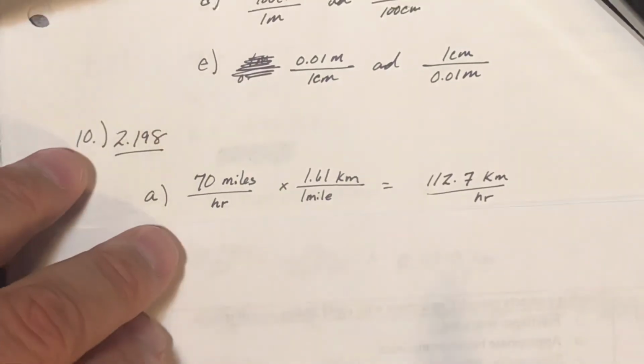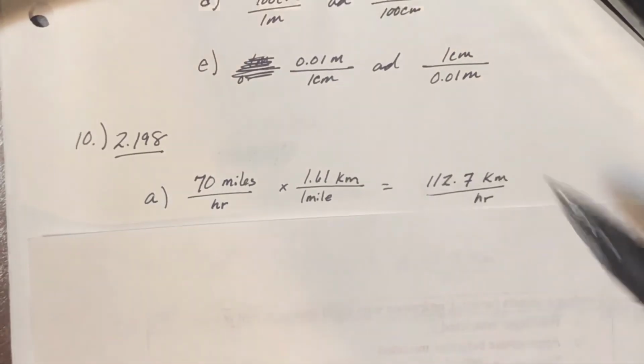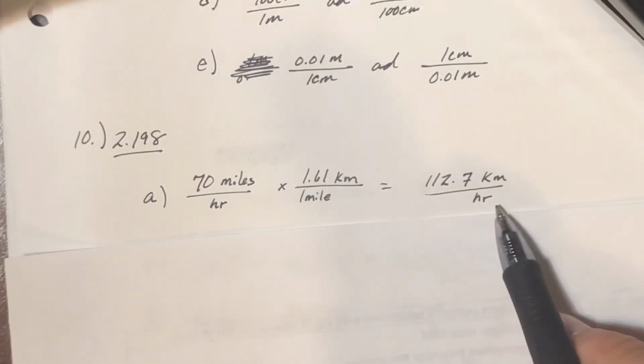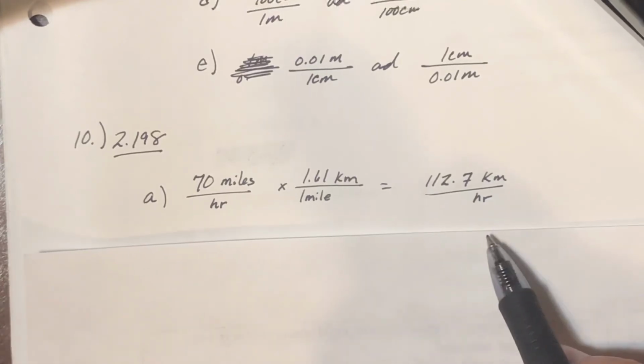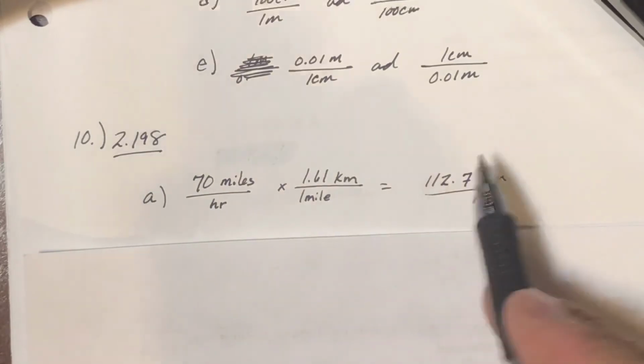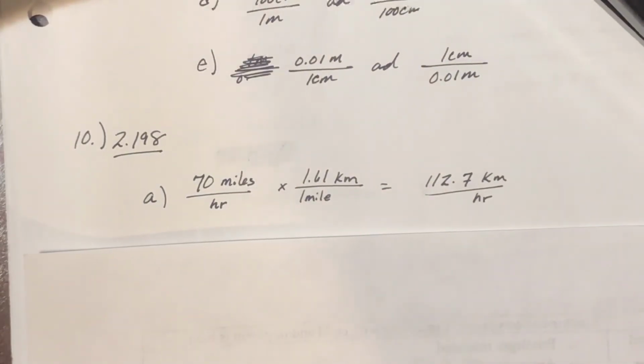Number 10. 70 miles an hour. If we know that 1 mile is equal to 1.61 kilometers, we end up with 112.7 kilometers per hour. So we're assuming how many significant digits? This would only be 100 kilometers per hour.